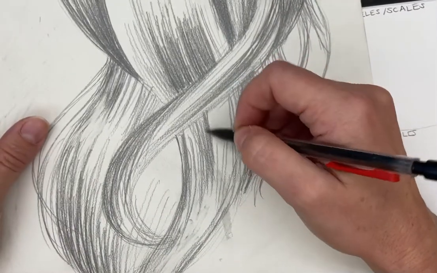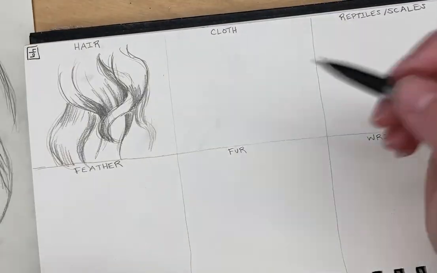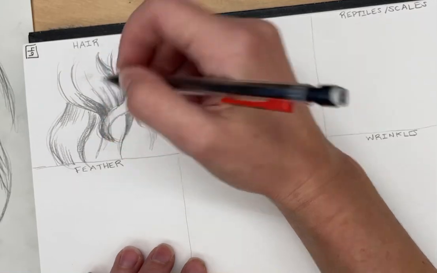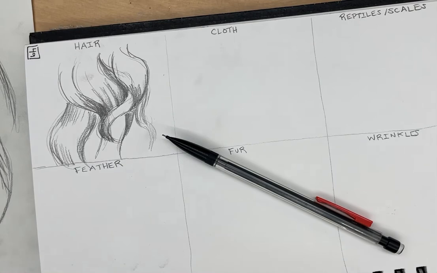This is a darker shade here. Okay, so I'm gonna pause there till you have established this abstract shape that we have.